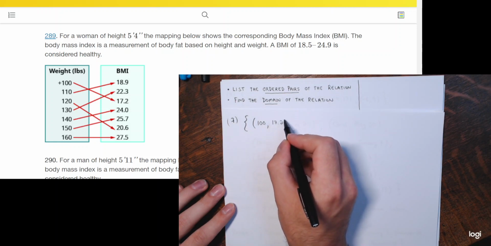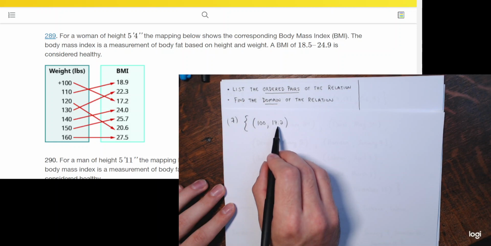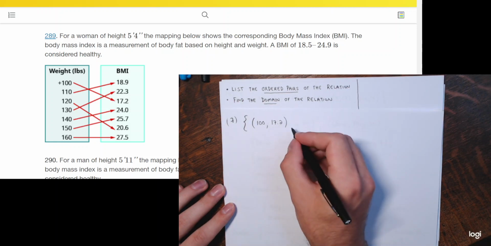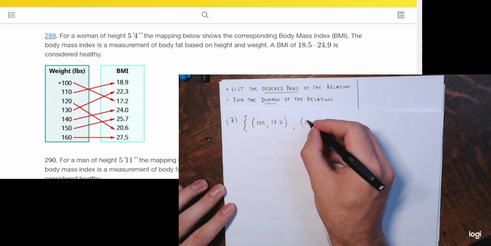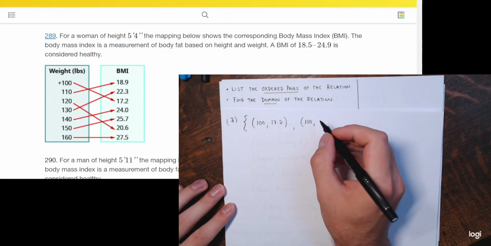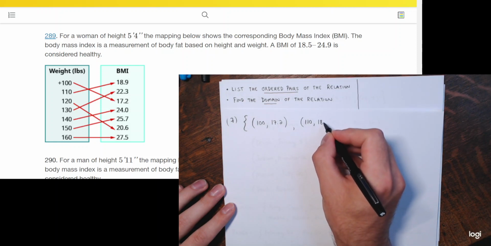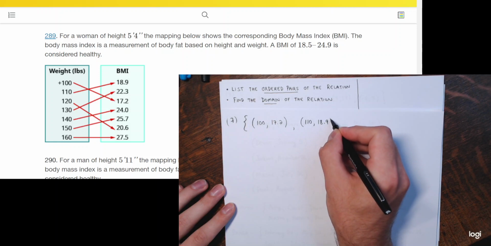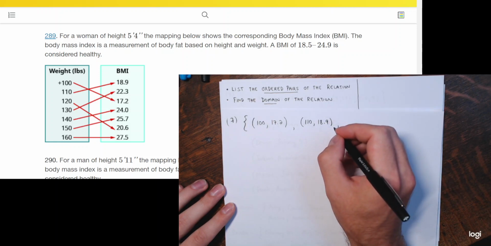So the first coordinate will be weight, the second coordinate will be their BMI, and there's an ordered pair. Next one I'm seeing is a 110 pound, 5'4" woman, who has a BMI of 18.9, just following the arrow. And there should be 7 of these. You see there are 7 weights on the left side there.